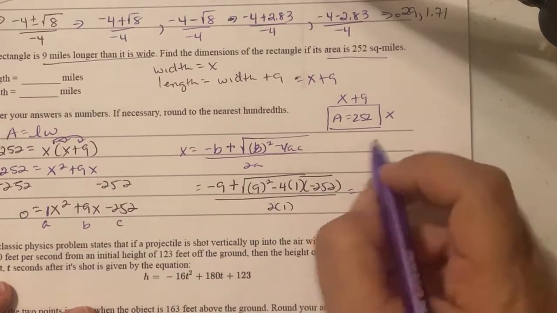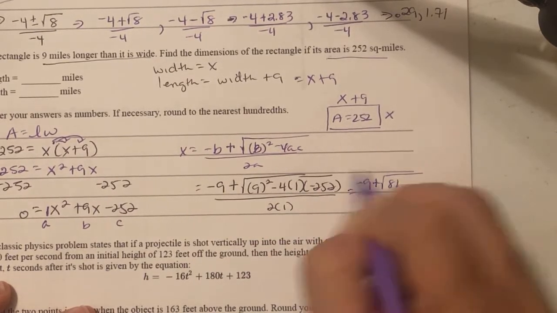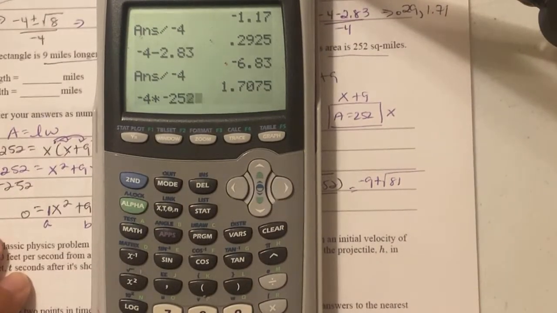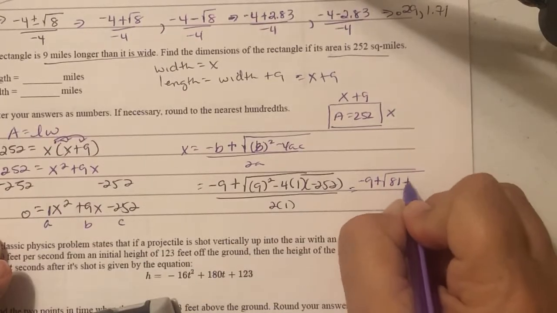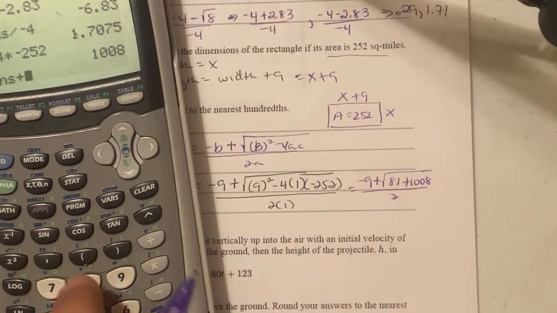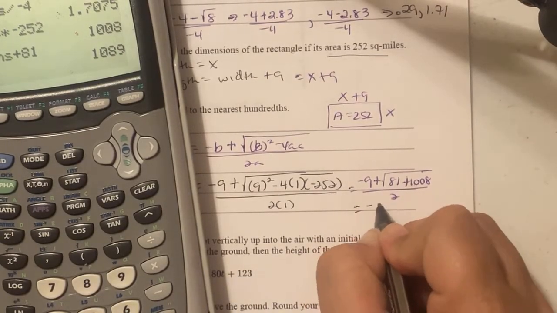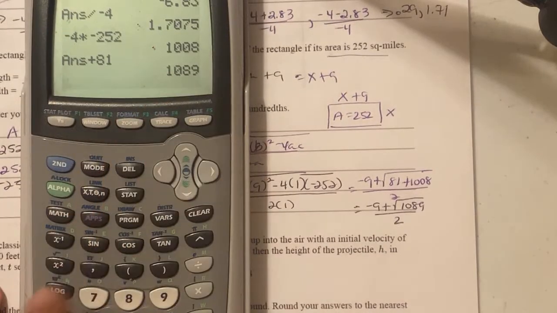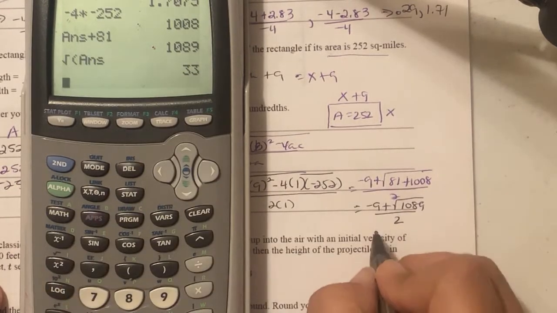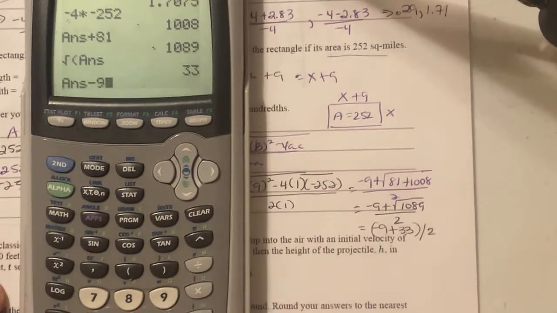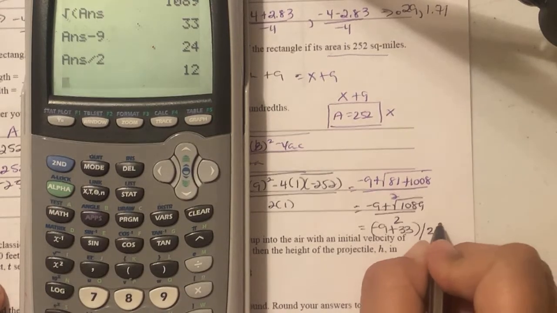So if we do our math on the inside, we have negative 9 plus 81, because 9 squared is 81. Negative 4 times 1 is negative 4. Negative 4 times the negative 252 results in 1,008. So it's a positive 1,008 divided by 2. Do like terms on the inside, so I'm adding 81 to 1,008, and I get negative 9 plus radical 1,089 divided by 2. We need to see what we get for the square root of 1,089. Gives us an even 33. So we are seeing negative 9 plus 33 divided by 2. So I had $33, I spent 9, gives me 24, and 24 divided by 2 gives me 12.